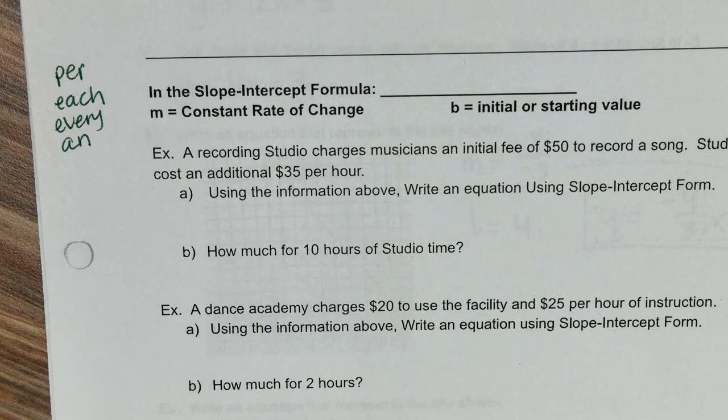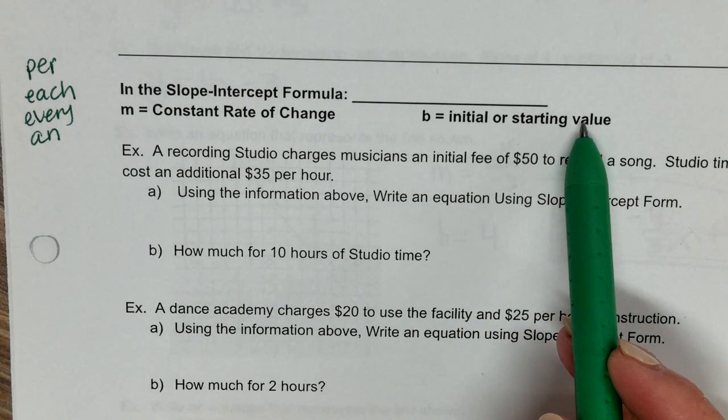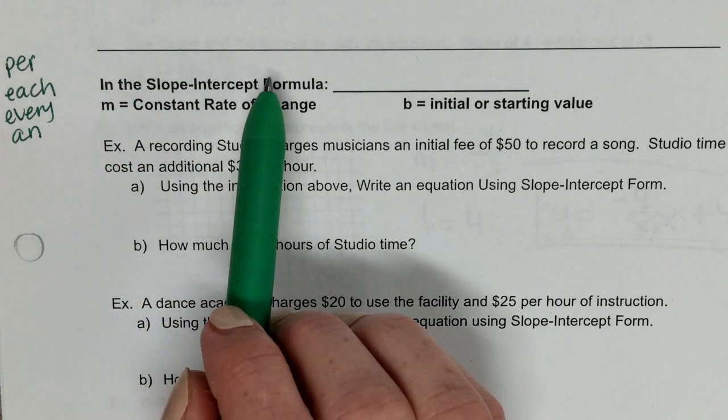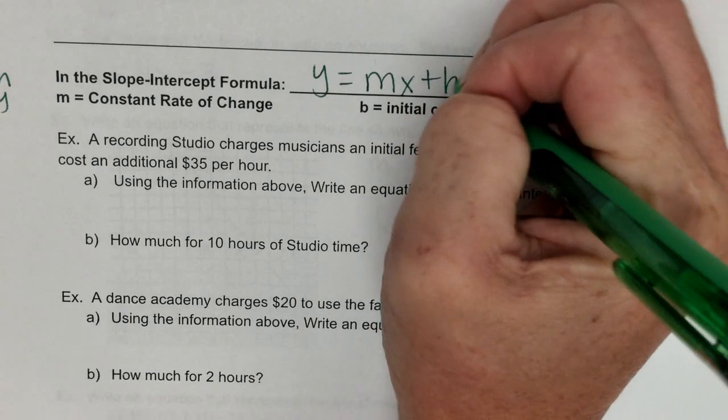Like if I say I'm driving 60 miles per hour, that 60 is a rate because every hour I keep going 60 more. Make sense? Yes or no? The b is the initial or starting value. Okay, and it says write an equation in slope-intercept form. Again, what is slope-intercept form? y equals mx plus b.